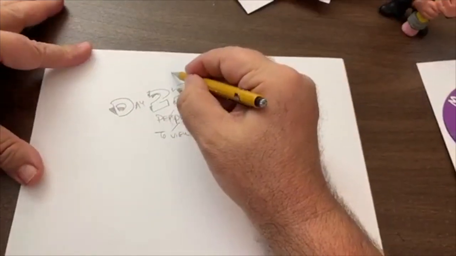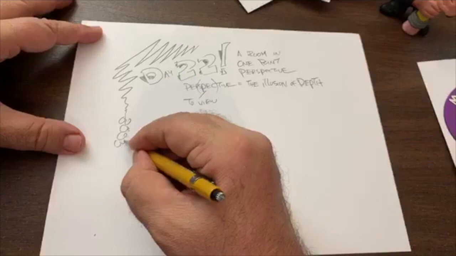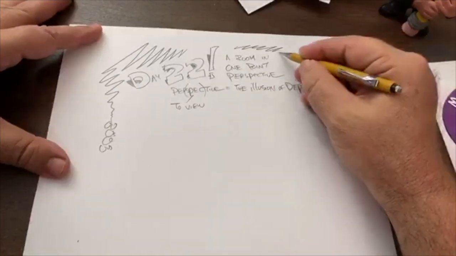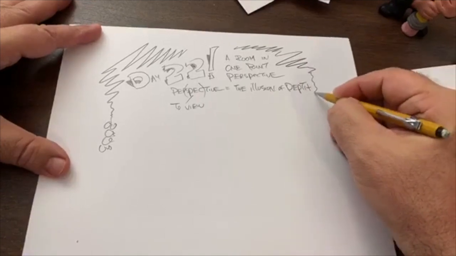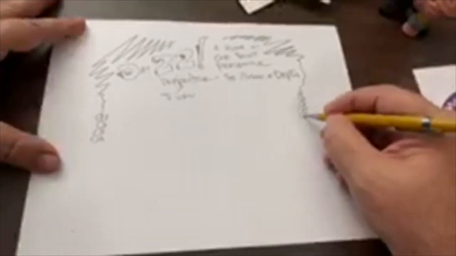All right, well, let's go ahead. And for this warm-up, I think I'm just going to warm up doing some jagged lines here. I think I'll put some circles coming down the side. And we're going to talk more about alignment and perspective and its role in creating this wonderful illusion, this optical illusion that you are in charge of.